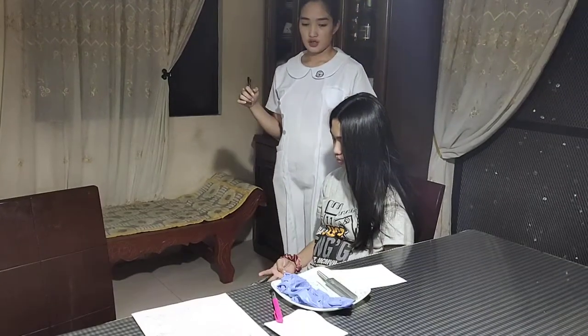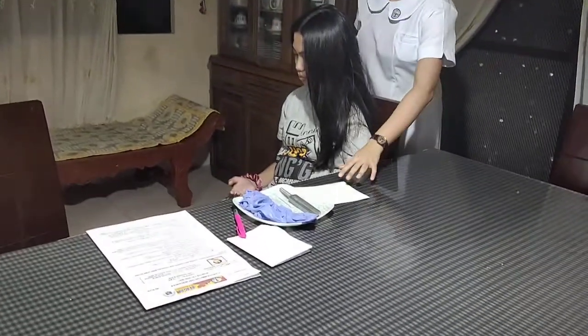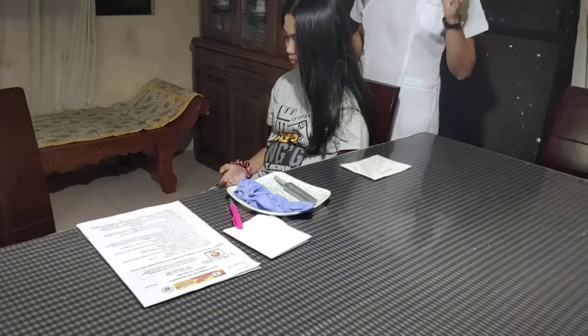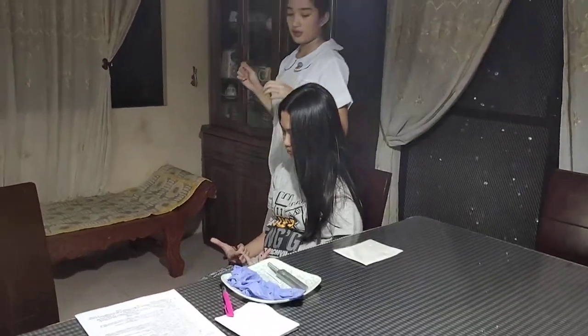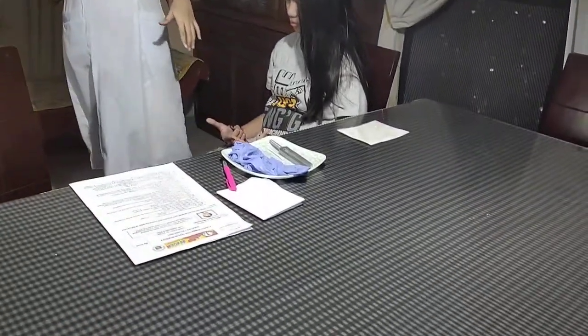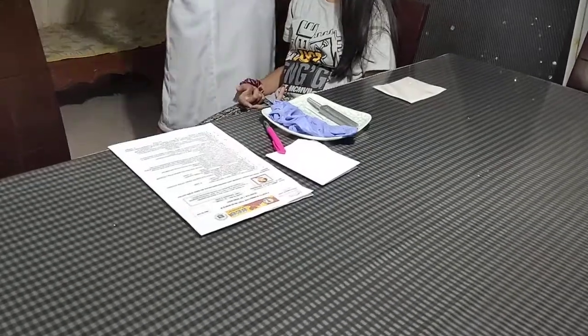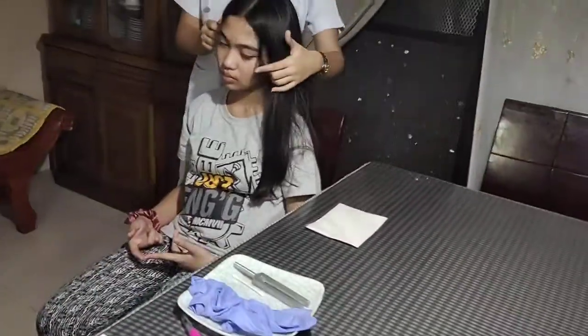So we will now proceed in assessing the ears. So in assessing the ears, we will now assess auricles. We will now inspect for color, symmetry, size, and position.